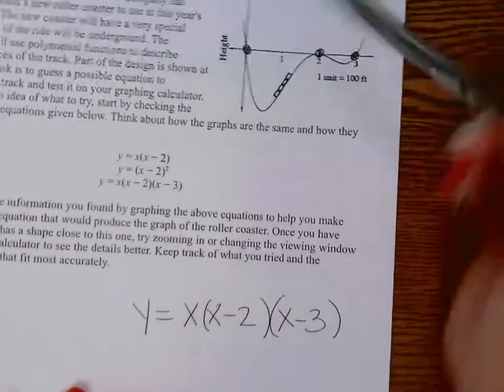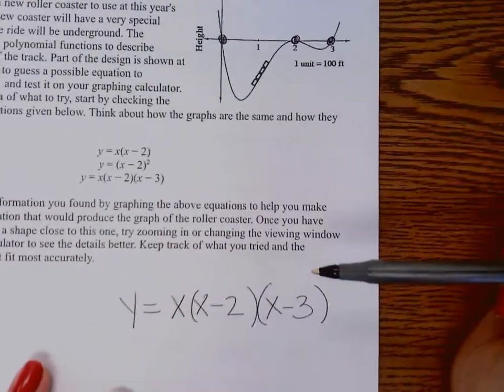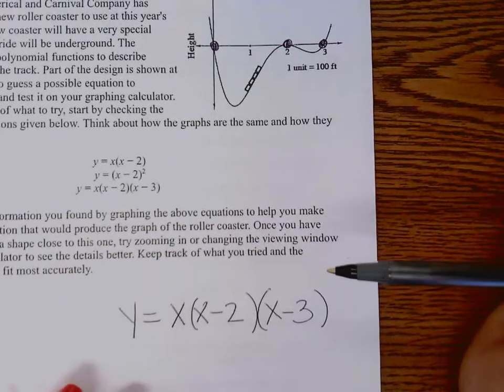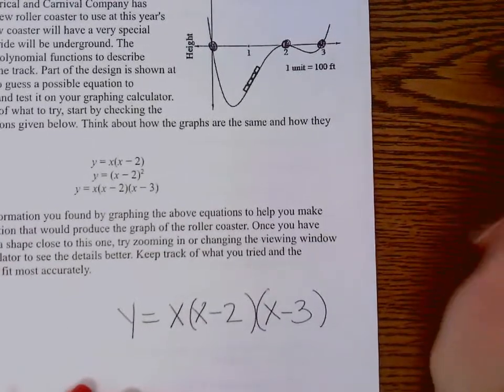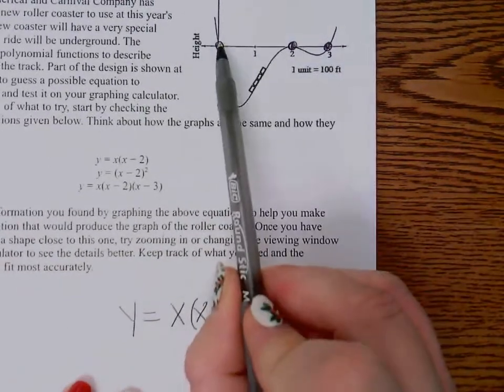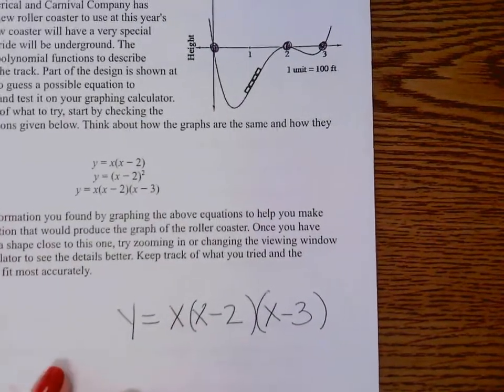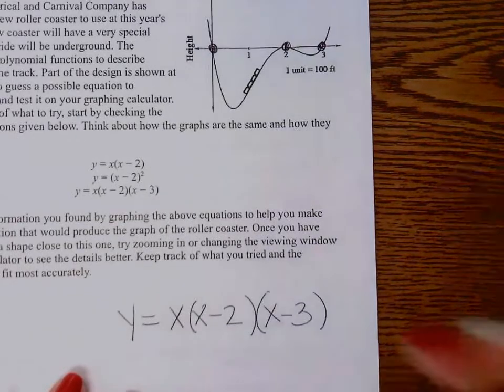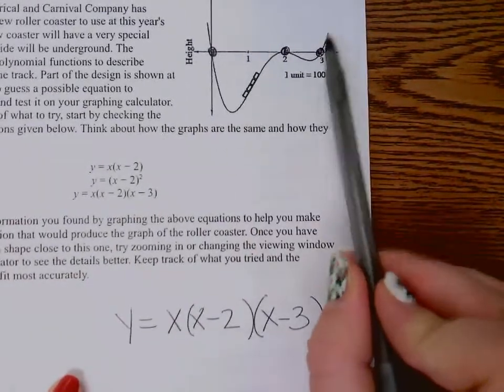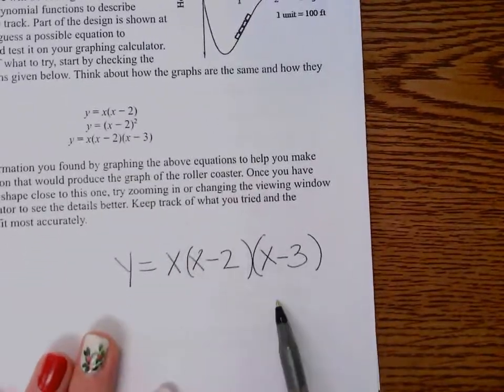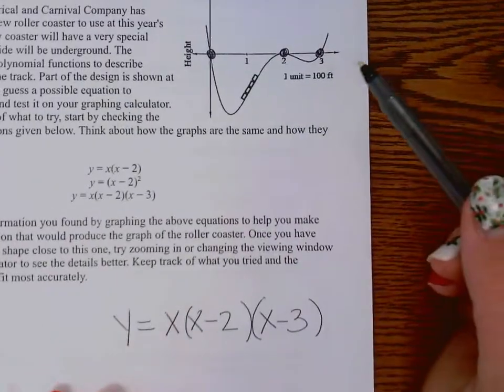If those are my factors, will I get this exact shape, do you think? Or am I missing something? What am I missing? I've got the x-intercepts. I don't have the correct degree. How do you know that I don't have the correct degree? Both ends are going up. So is this even degree? Currently not. Finn?